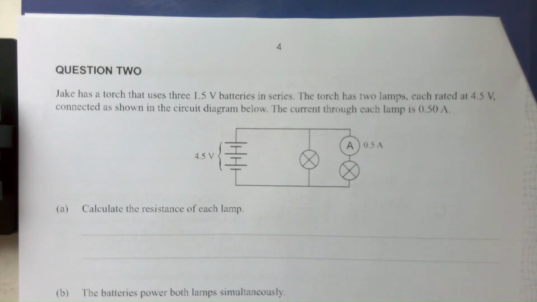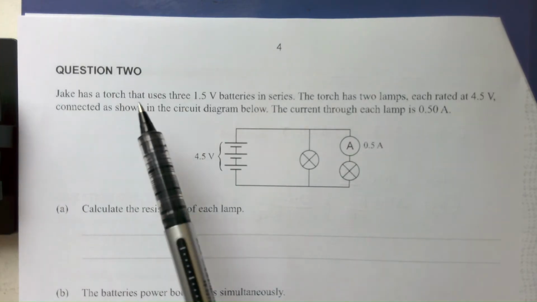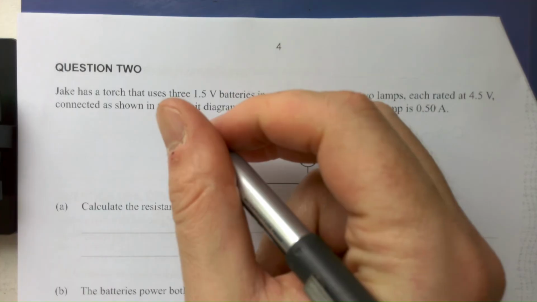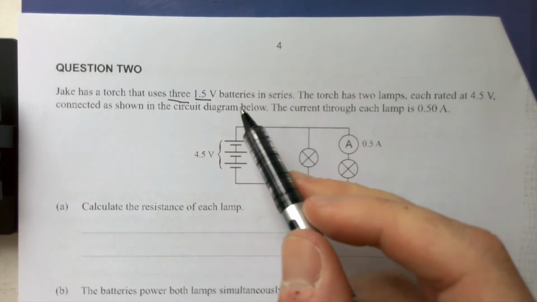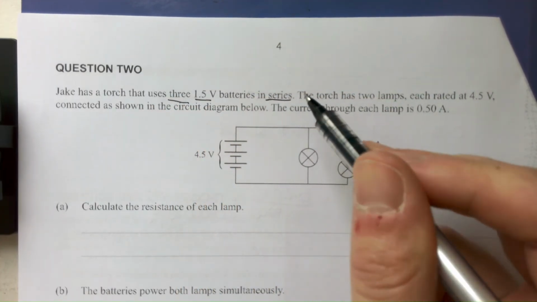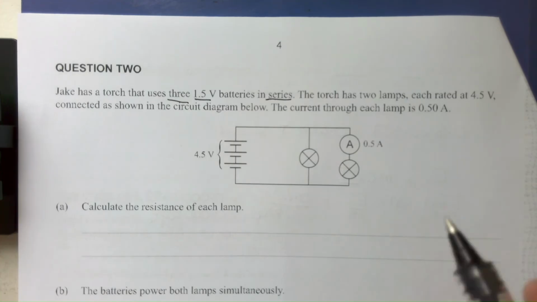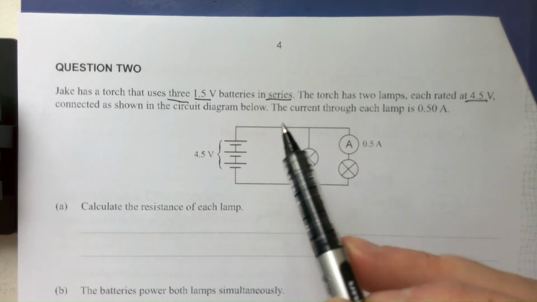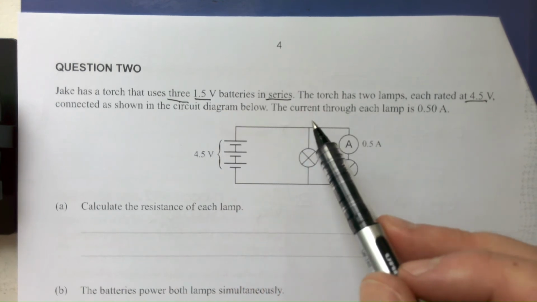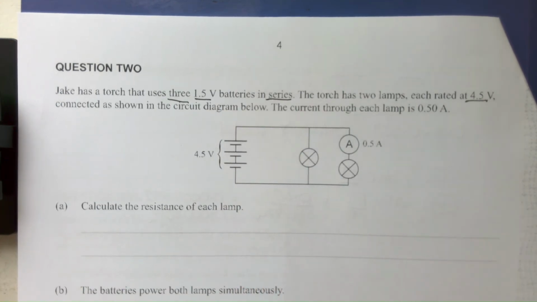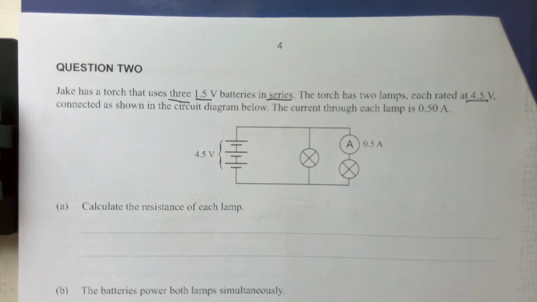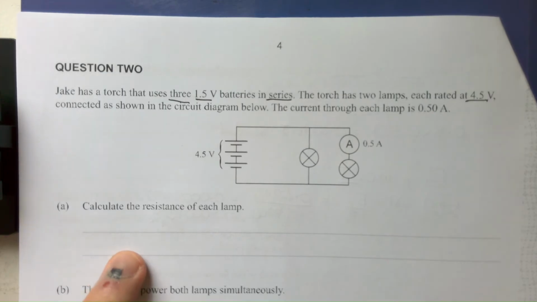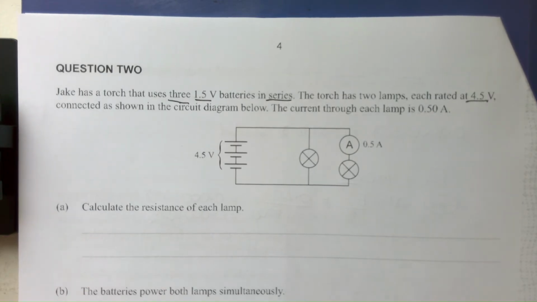Okay, question 2. This one's about electricity. And we're told that Jake has a torch that uses 3 1.5 volt batteries in series. The torch has 2 lamps, each rated at 4.5 volts, connected as shown in the circuit diagram below. The current through each lamp is 0.5 amps. So, first question is asking us to calculate the resistance of each lamp.